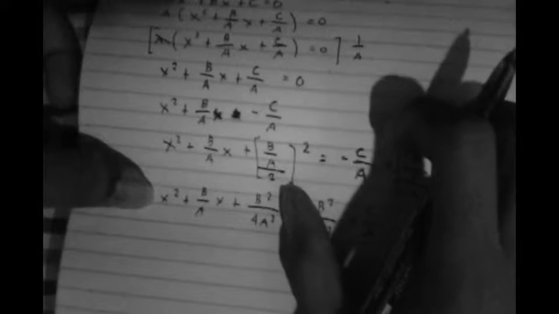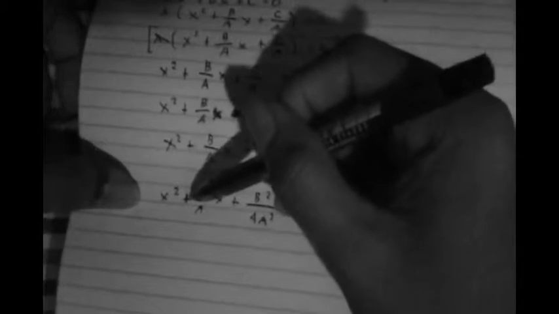Done. Since this is already a perfect square trinomial, we can factor it directly. Take the square root of the first term and the square root of the last term, then find the sign of the middle term. So the square root of x squared is x, plus the square root of b squared over 4a squared, which is b over 2a, and this is squared.